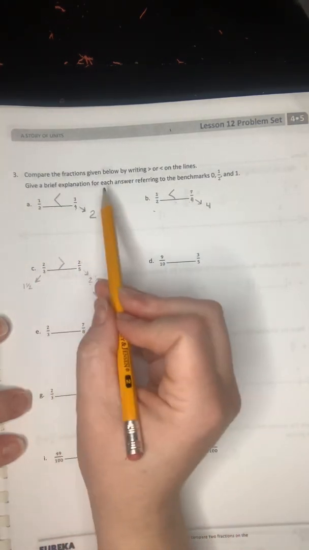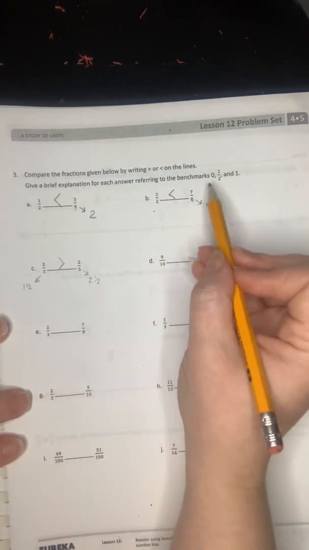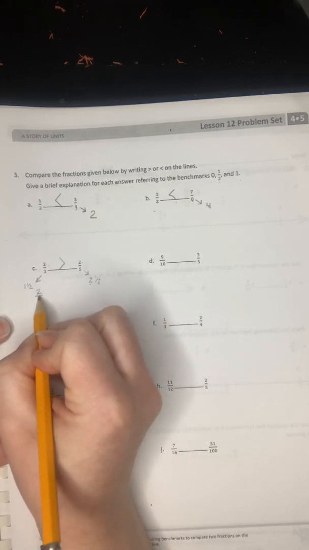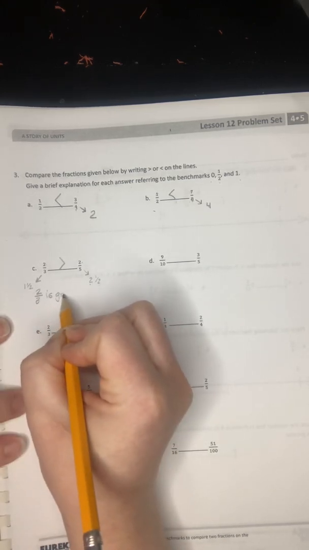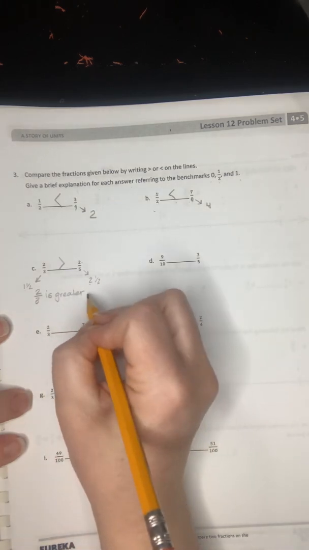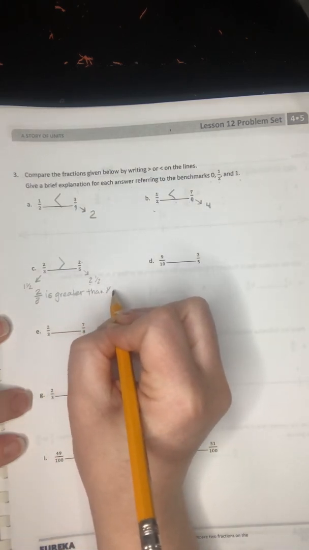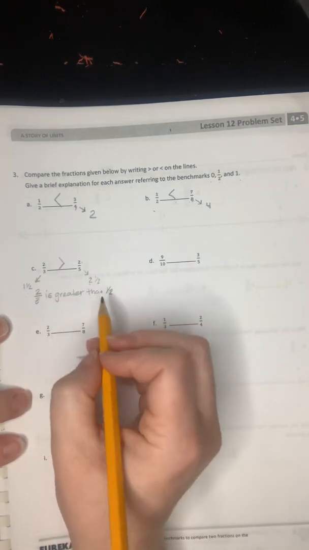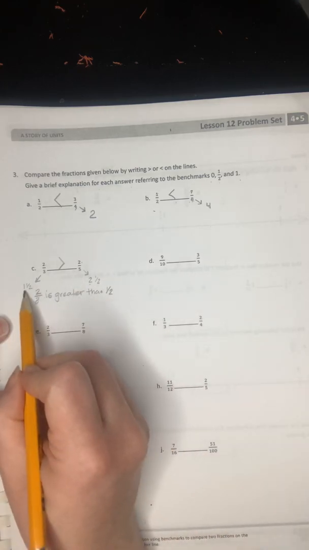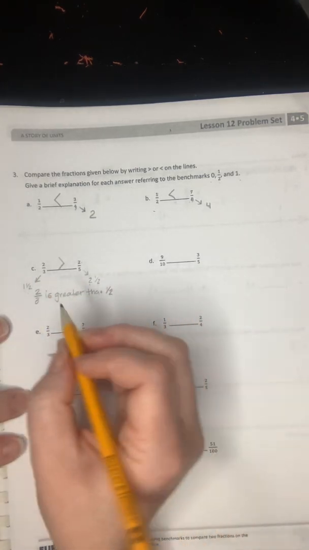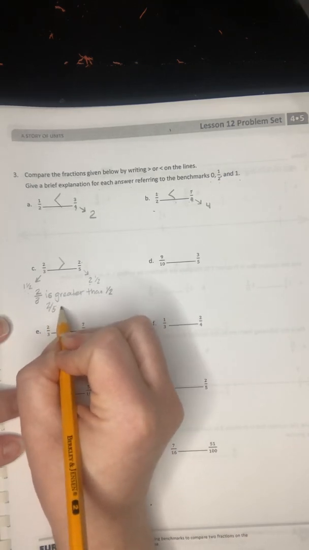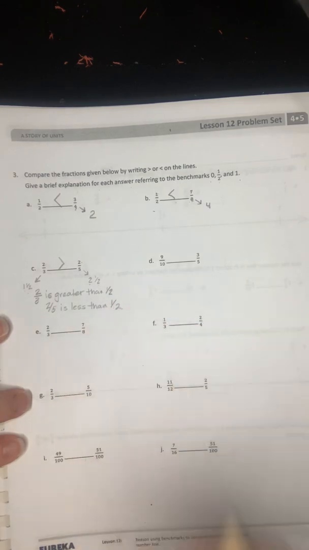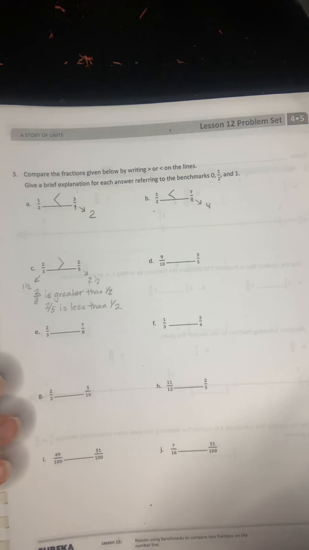And it says to write a brief explanation for each answer, referring to the benchmarks 0, 1/2, and 1. So what we're going to do here is you can say that 2/3 is greater than 1/2. We see this, right? 2/3 is greater than 1/2 because 1/2 of 3 is 1.5, and 2 is greater than 1.5. So 2/5 is less than 1/2. Okay.